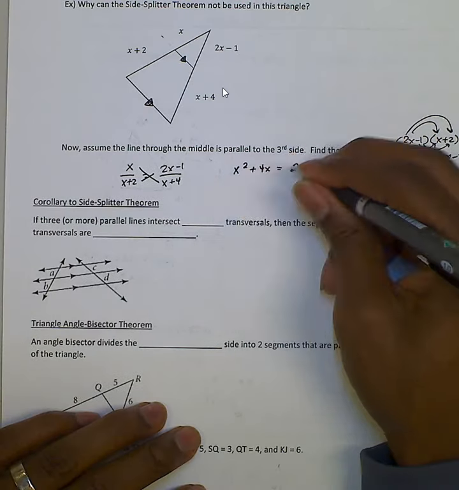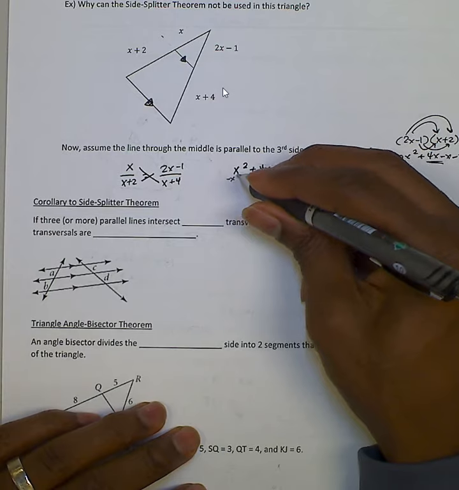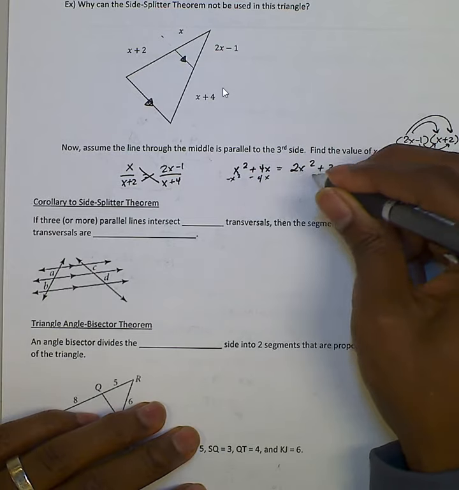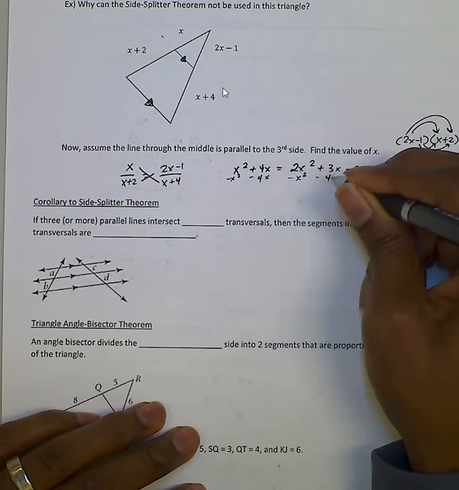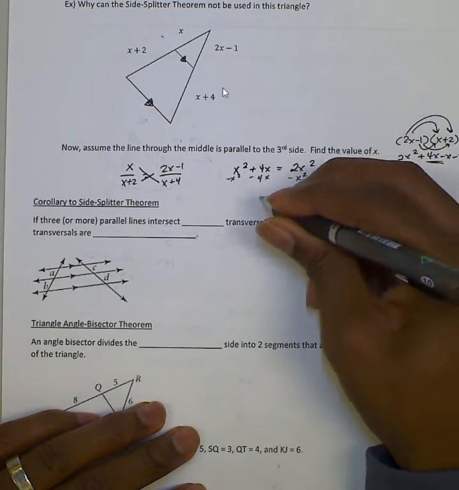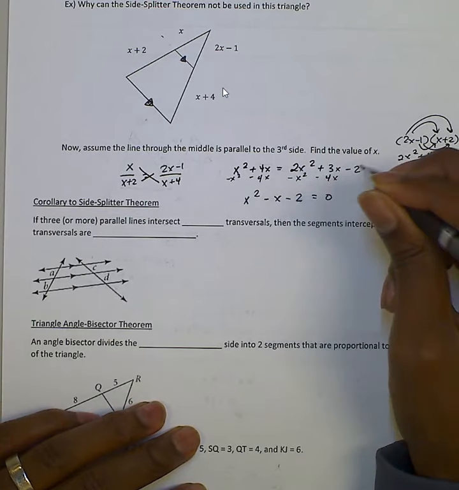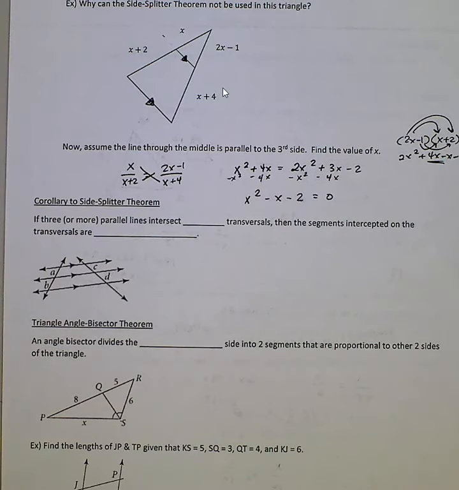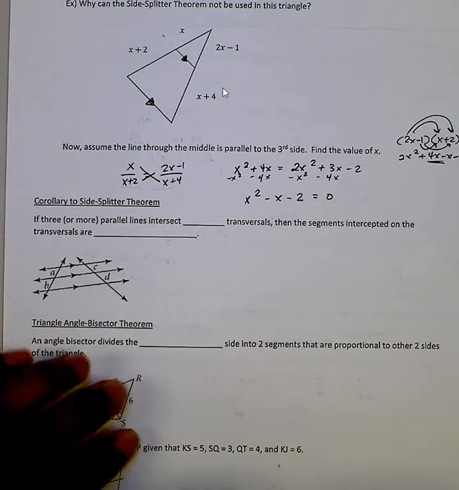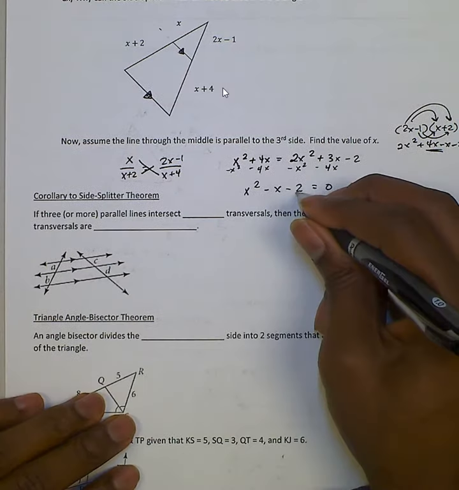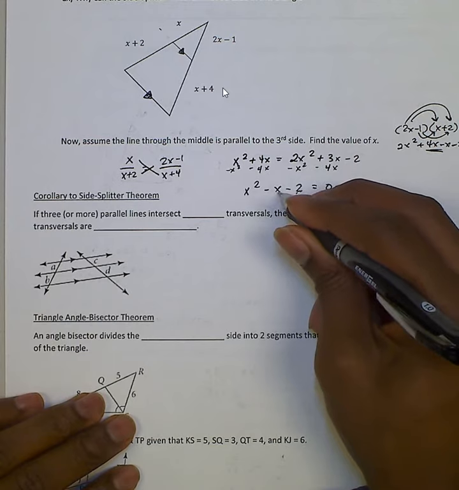I'll try to keep x squared positive. So I'm going to subtract x squared and 4x from both sides. X squared minus 4x. And so that will give me x squared minus x minus 2 equals 0. I have to find the value of x, and so I need to find two numbers that multiply to give me negative 2 and add to give me negative 1.